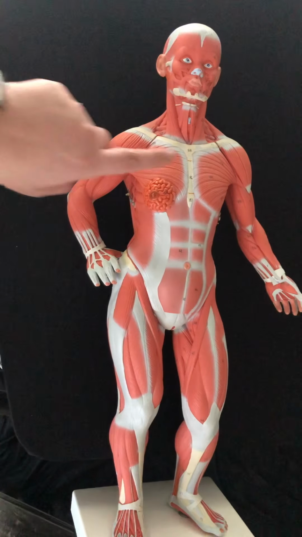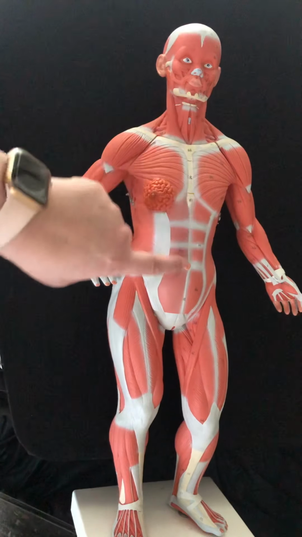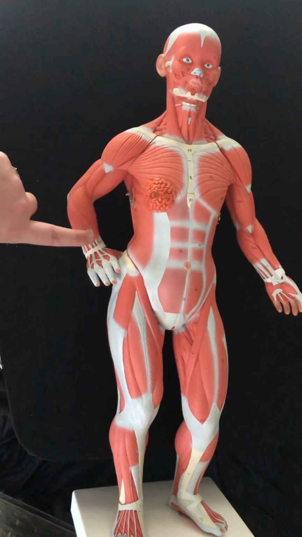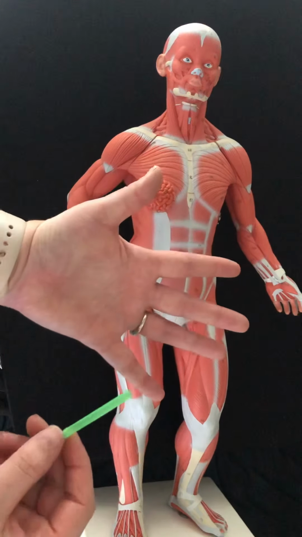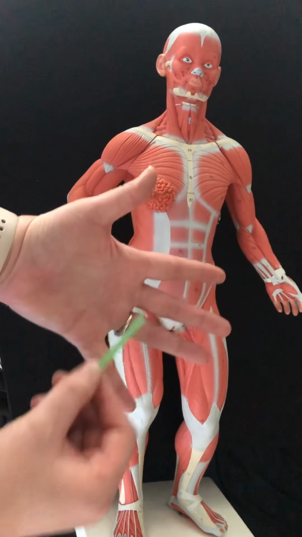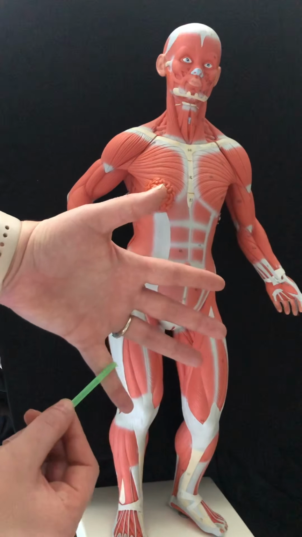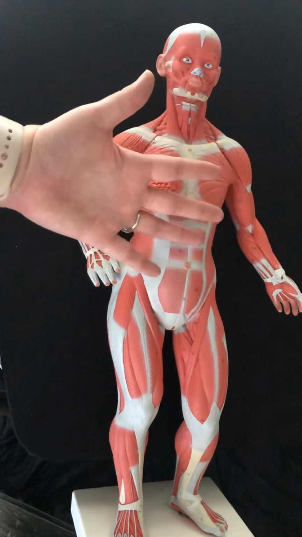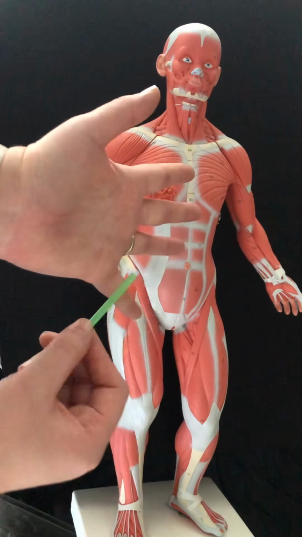Medial and lateral, anything that's medial is going to be towards the midline of the body. Lateral means to the side. So in anatomical position, I'm going to hold my hand out. In anatomical position, my pinky finger is medial to my thumb. My thumb is lateral to my pinky finger. And remember, always in anatomical position with your palms forward. That will always be true.